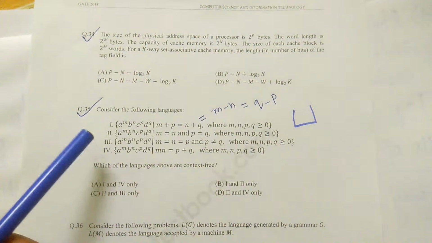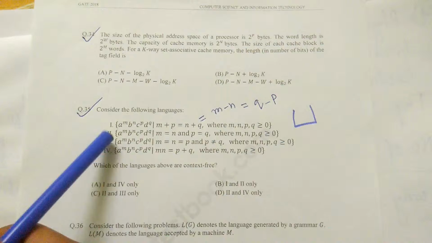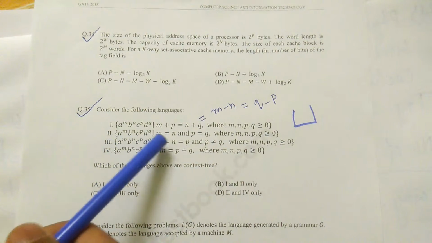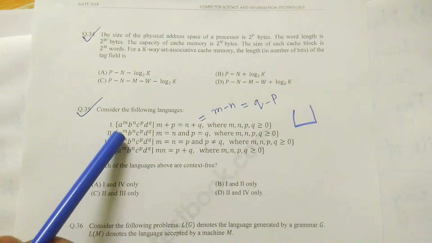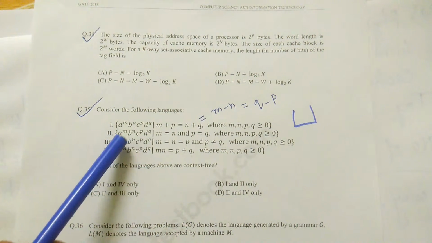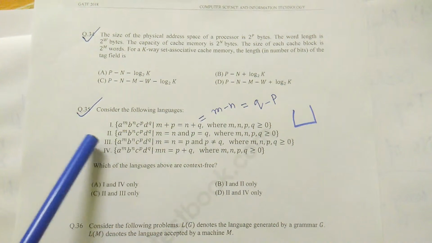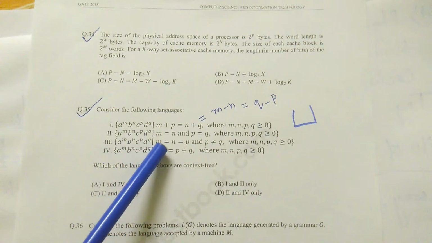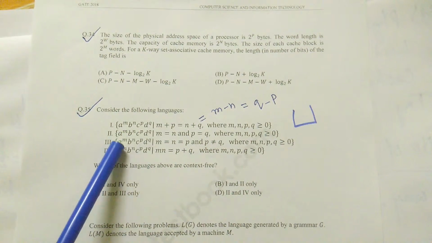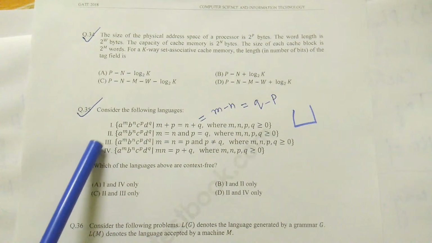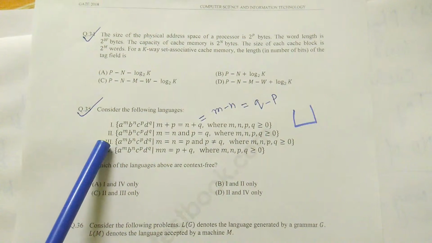Now option 2, that is m equal to n and q equal to p. So first we will compare a and b, then we will compare c and d. So this is clearly a context free language. The next is m equal to n equal to p. So here two comparisons are needed with one stack. So this is not possible. So 3 is not context free.